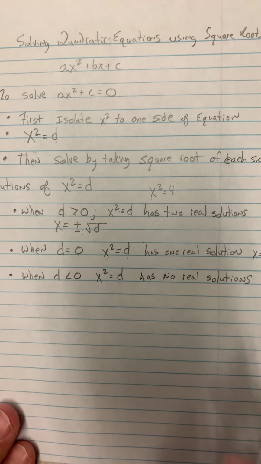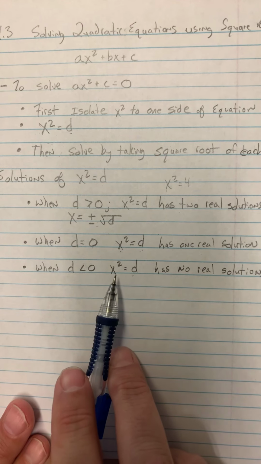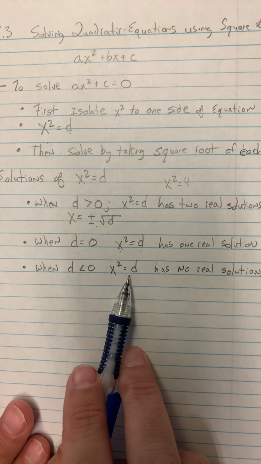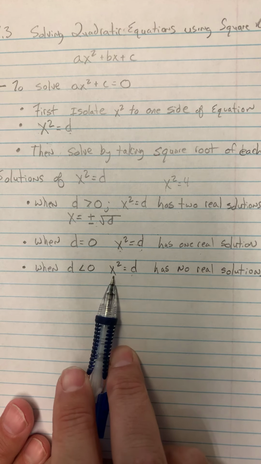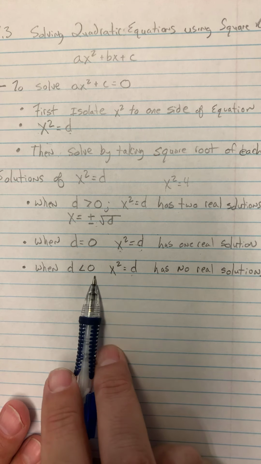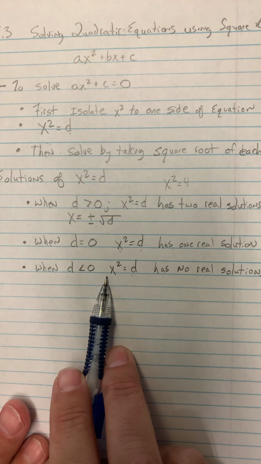And we have talked about this previously as well. Remember, if d is negative, and this is a product of a number times itself, those signs have to be the same. To get a negative product, one of my factors has to be positive, one has to be negative. The only way to get a negative product is to multiply a positive times a negative.